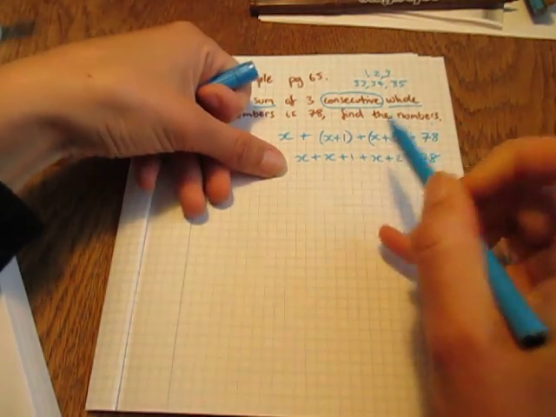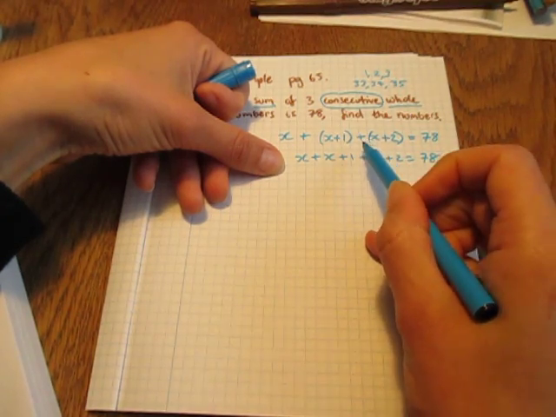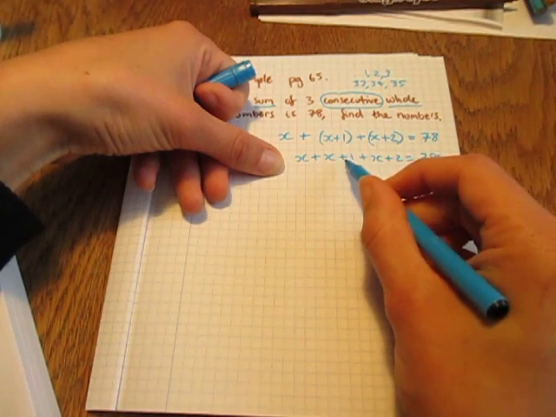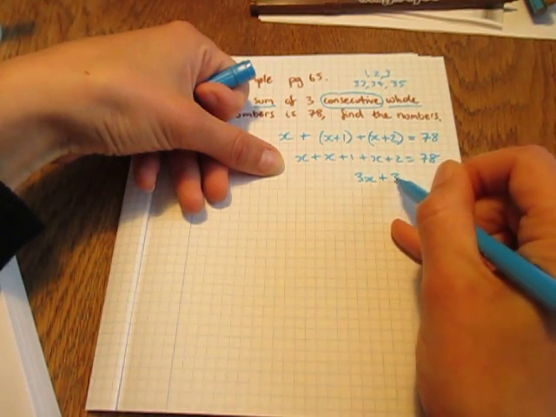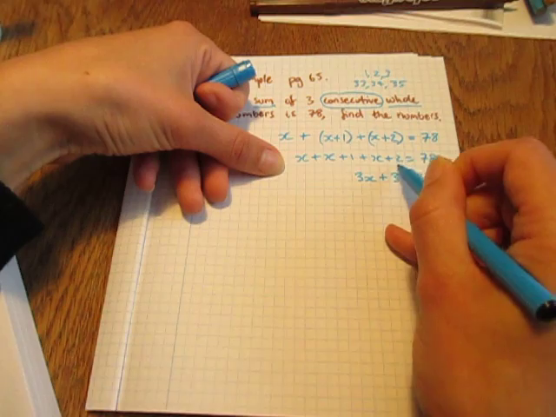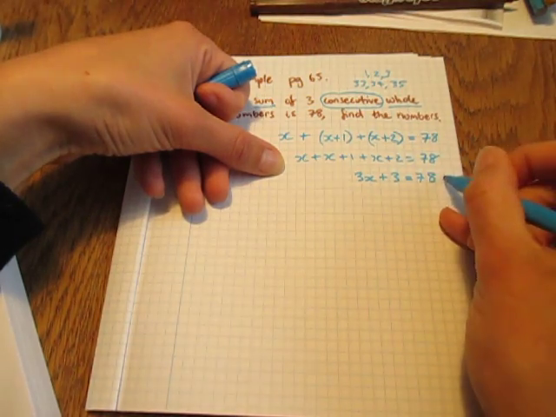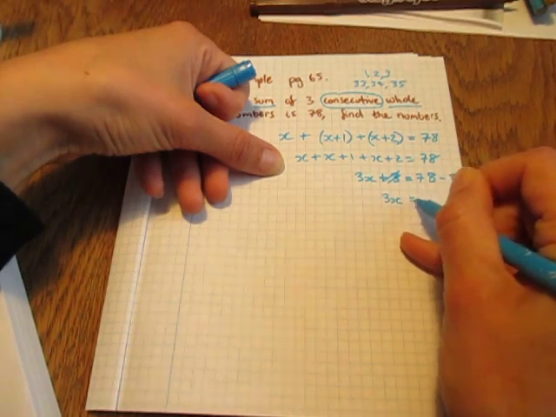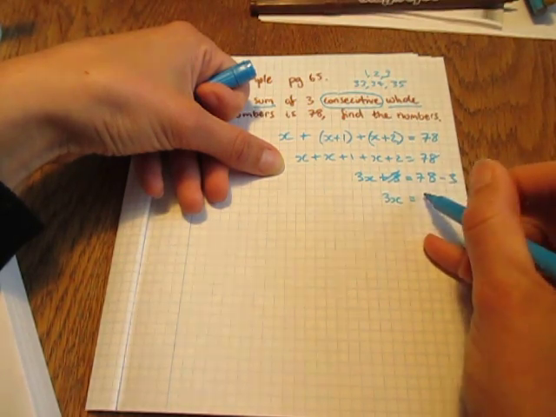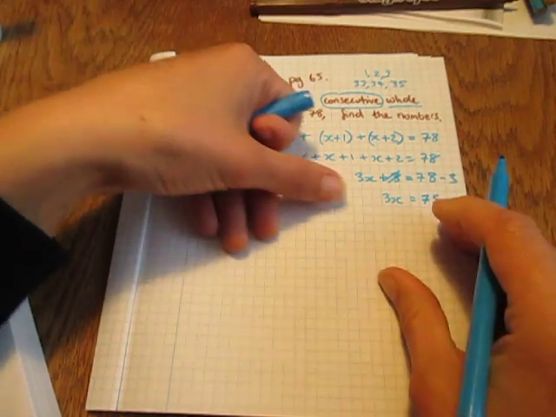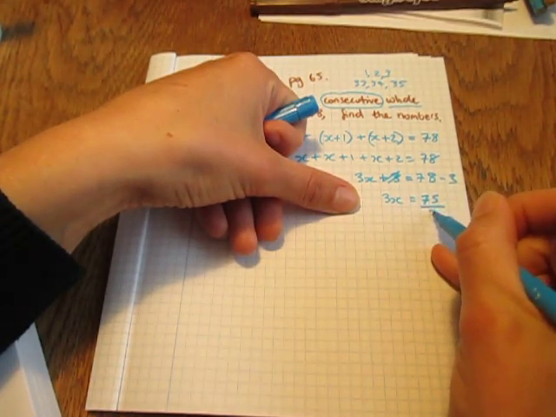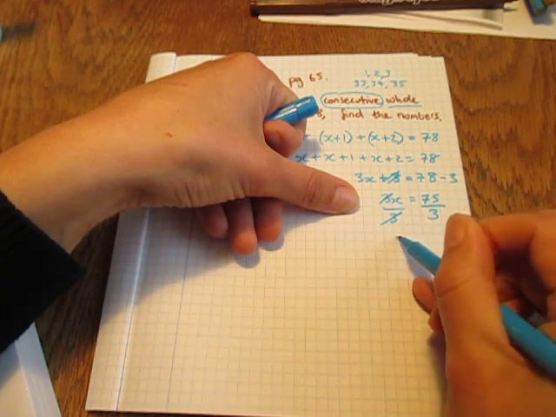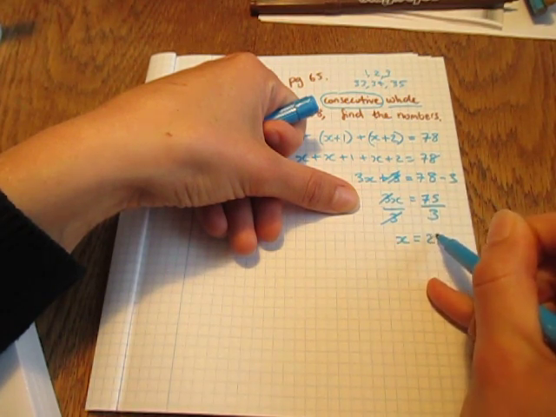Let's group the like terms. So we have 3x, x plus x plus x, plus 3 is equal to 78. Now this 3 wants to go and visit its friend, becomes a negative 3. 3x is equal to 78 minus 3, which is 75. 75 divided by 3, because we divide both sides by 3 to get x on its own, gives us x equal to 25.